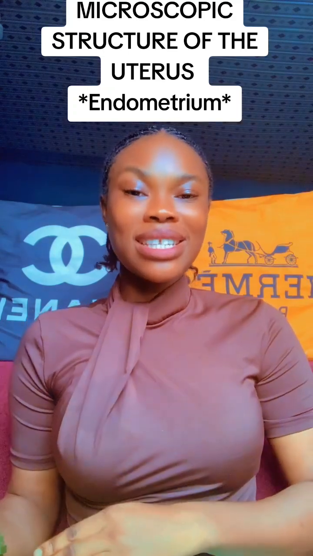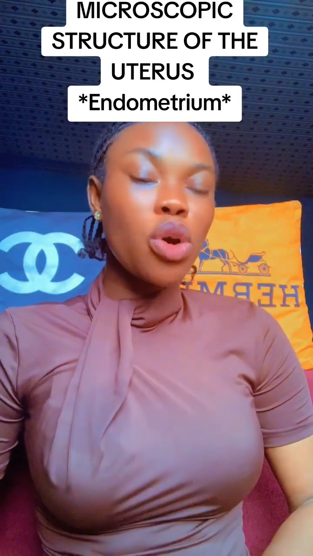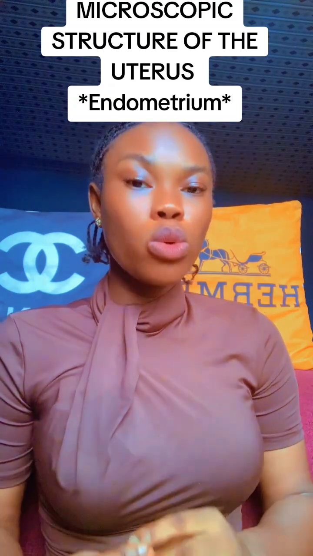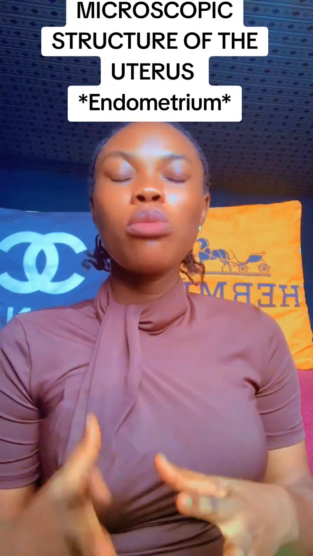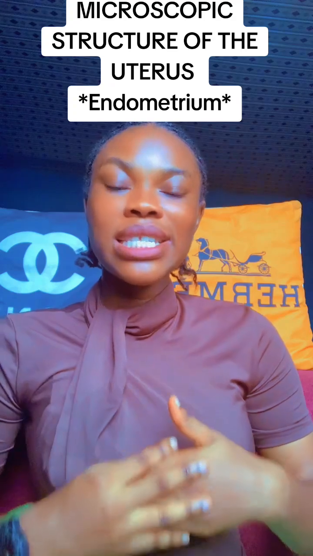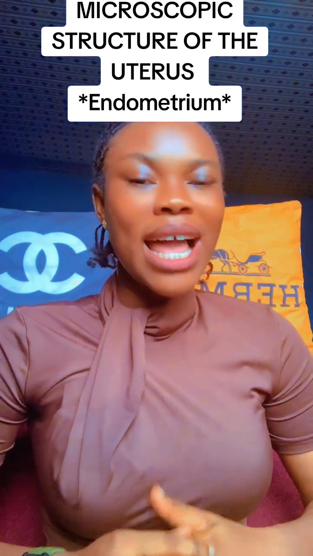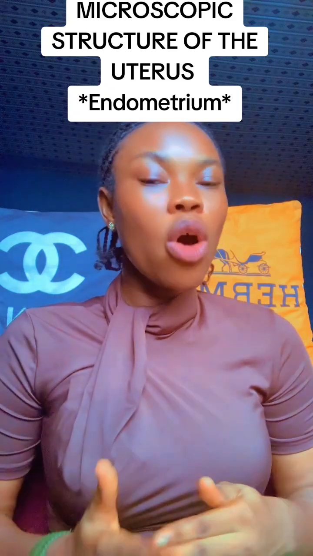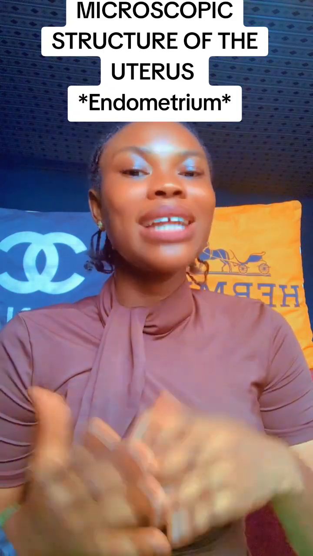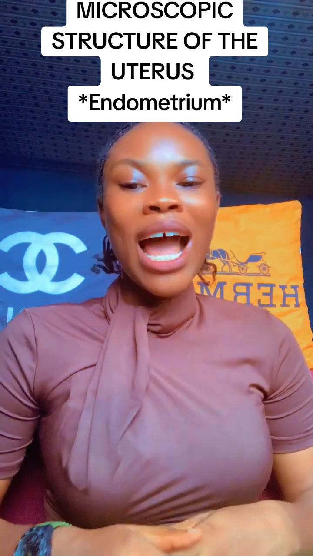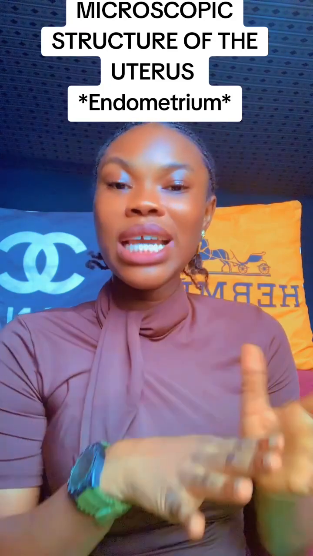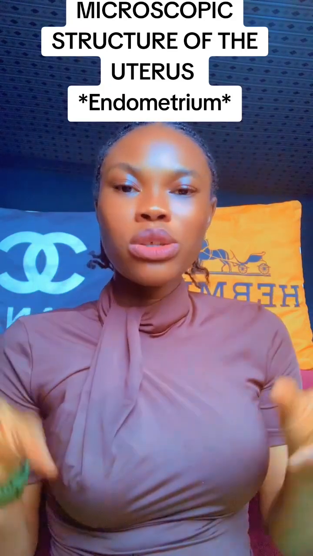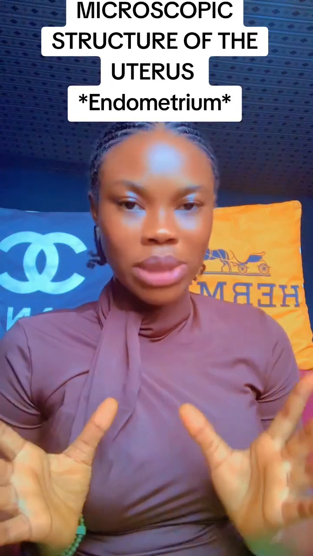So the next is the cervical endometrium. The cervical endometrium is less responsive to hormones, unlike the uterine endometrium. The cervical endometrium also contains mucus secreting cells that produce mucus, and the quality and quantity of the mucus that is produced is under hormonal control. Aside from that, the cervical endometrium also contains epithelial cells, but those cells are tall and columnar in shape.